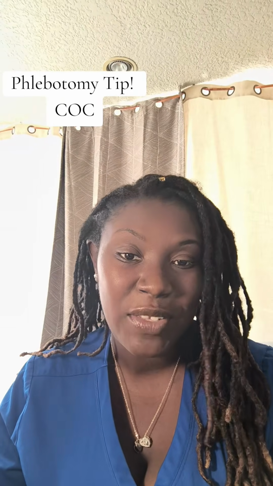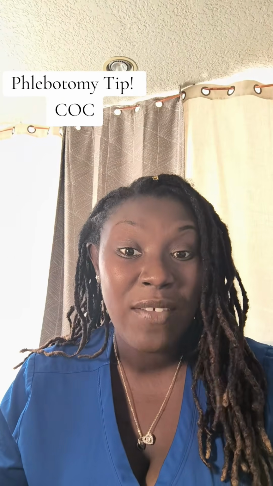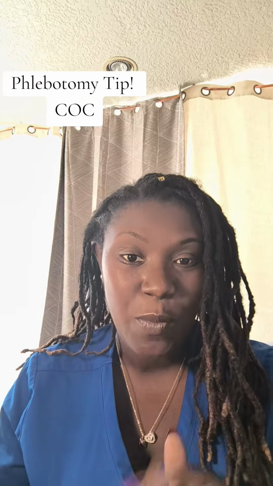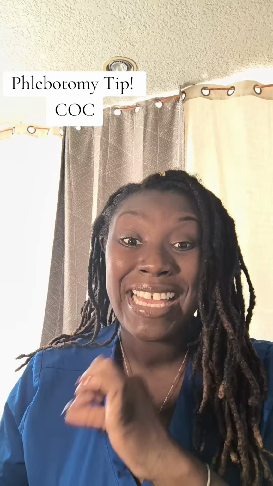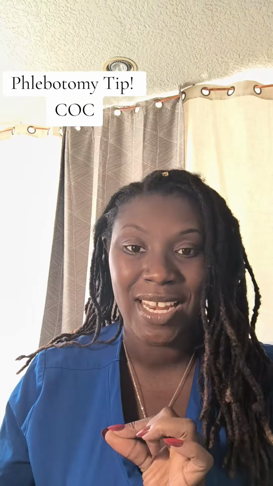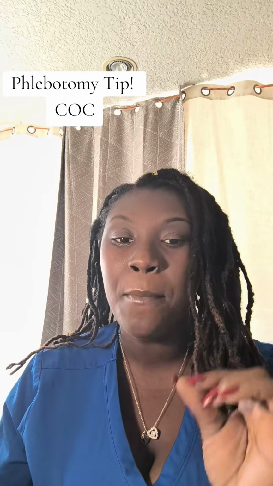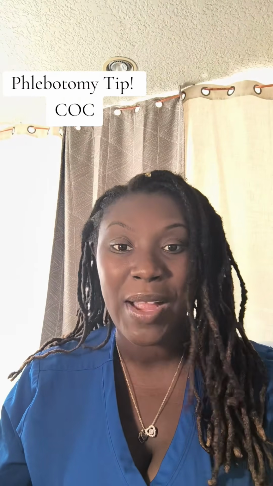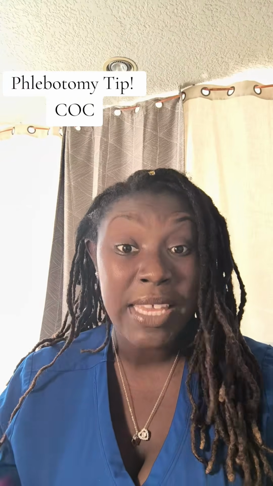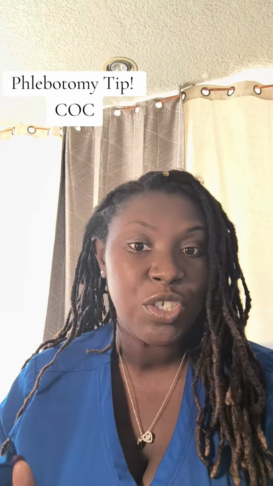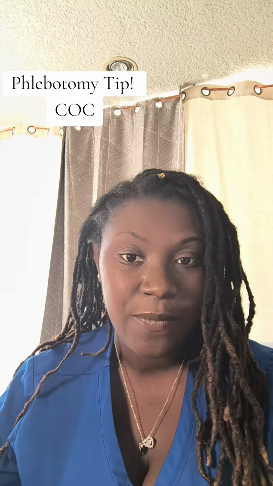Now, whether you have the phlebotomy study guide or you have just your textbook, let's go based on your textbook. If you have a textbook, go back and read on chain of custody. I want you to read it, memorize it, write it in your notes, all of that good stuff. But here are some key points on what you need to know about chain of custody.